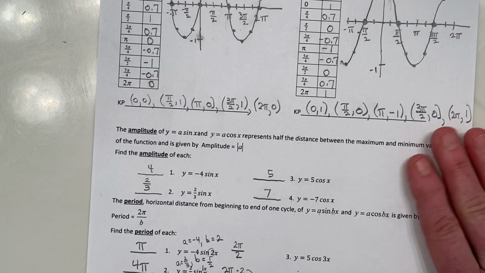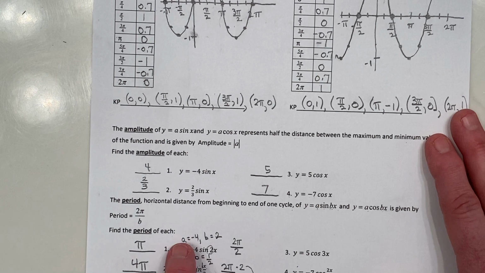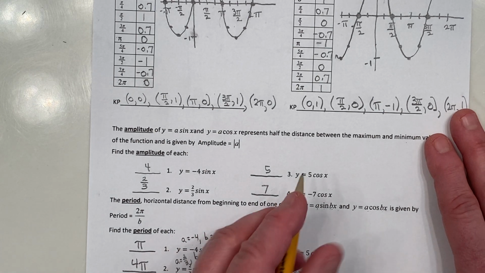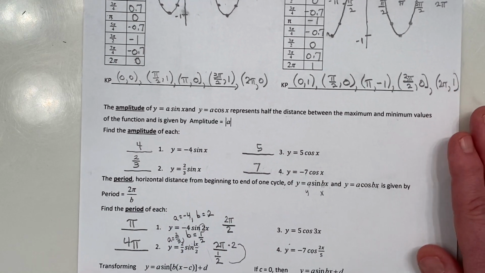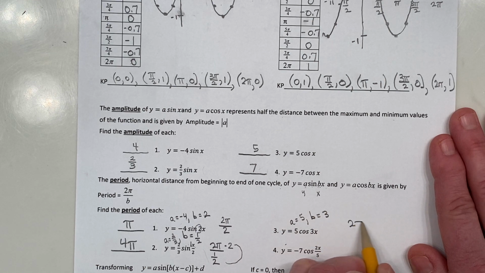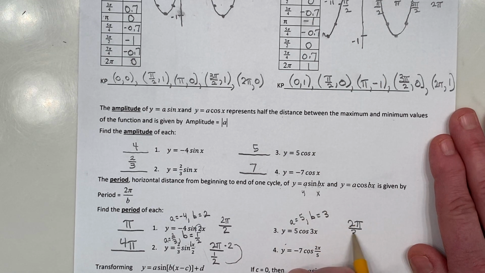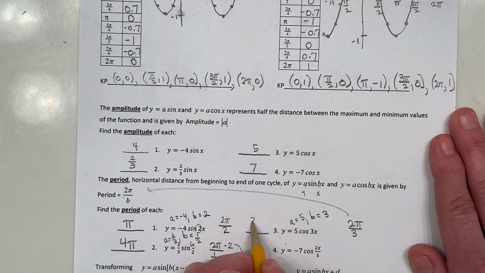So we can see that B changes the x coordinates. Okay, A changes the y coordinates. You might want to think about that. And B changes the x coordinates of points on the graph. Right over here, A is 5. That's the amplitude. B is 3. So what's the period? Always 2 pi divided by B. That's the formula we're using for the period question.